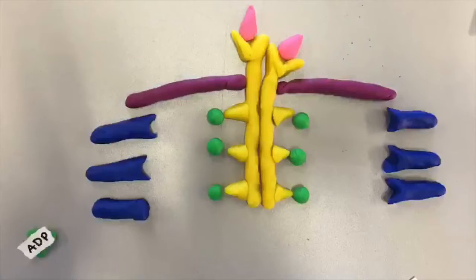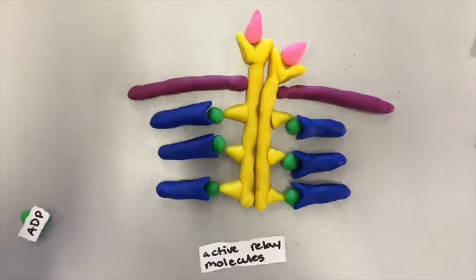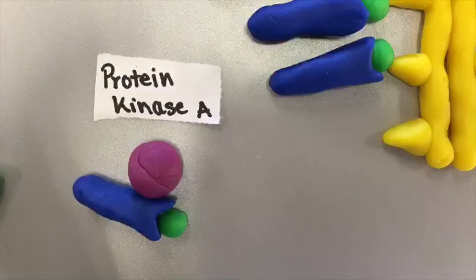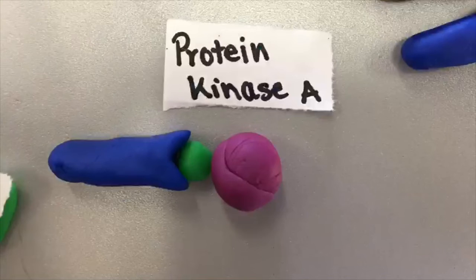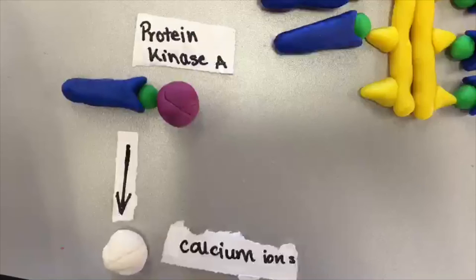The inactive relay proteins attach to the phosphates, which activates them. These activated proteins carry the phosphate and bind to the protein kinase. This then activates the protein kinase, and as more phosphates are released, they begin to reach the ion-gated chain. These phosphates open the chain, which releases the calcium ions.